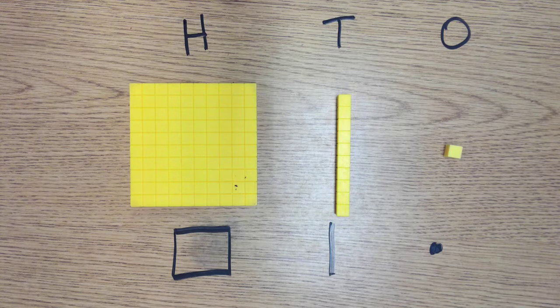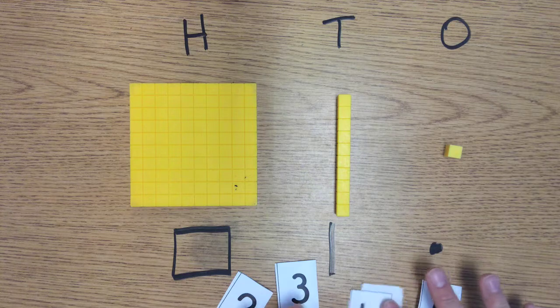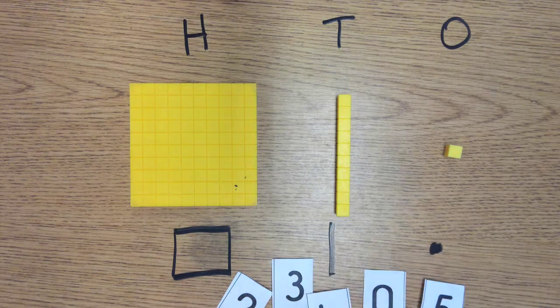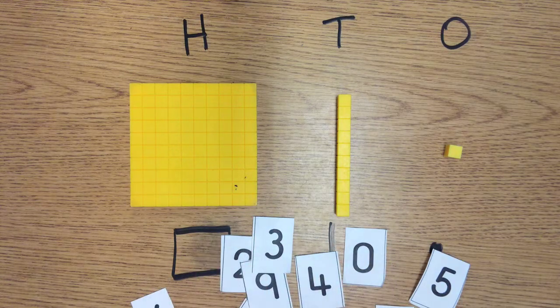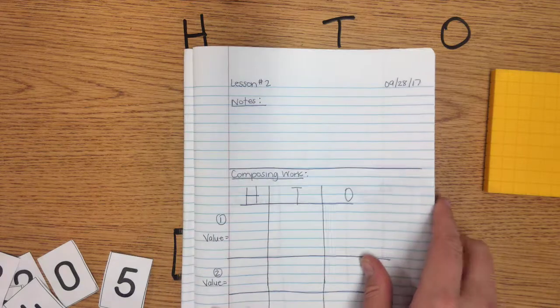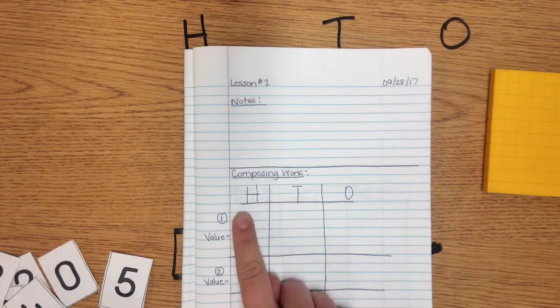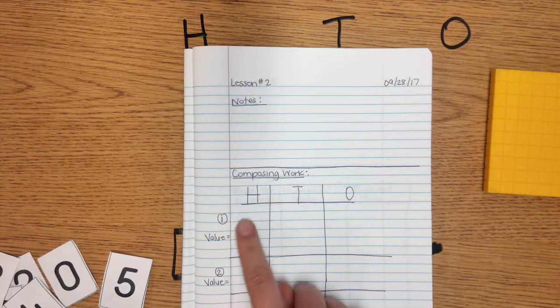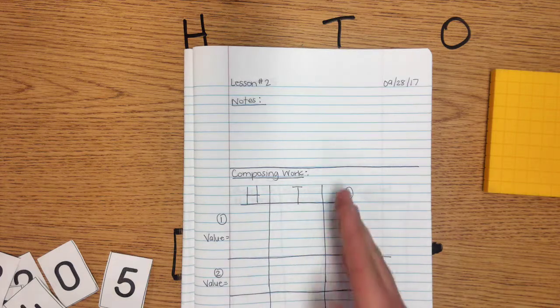So today, we are going to be using our digit cards. And remember, digit is just another way to say the number that is in my place. So I have my digits, and we are going to be using these today to build and create a three-digit number. So you're going to have a bag of these, and in your notebook, after you've done your notes, you have your composing work. You need to build and draw the place value chart of having your hundreds, tens, and ones.